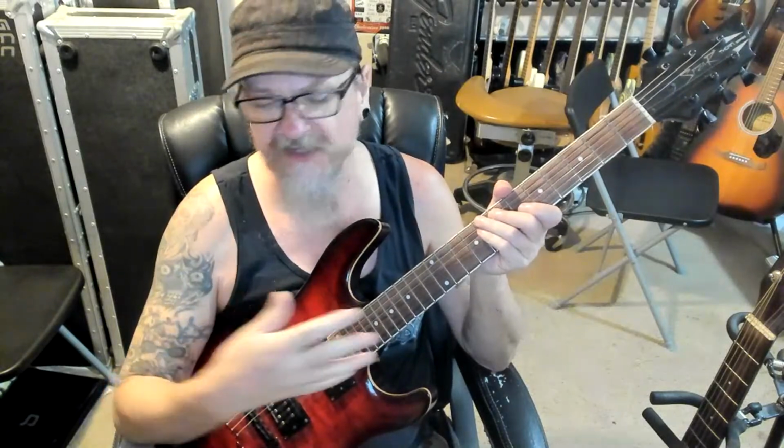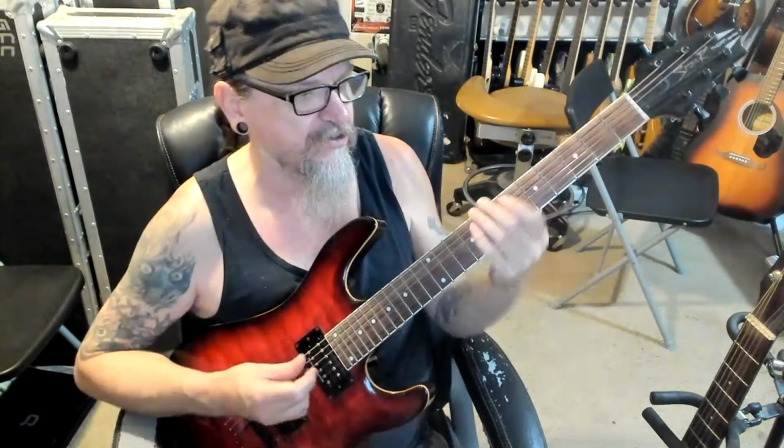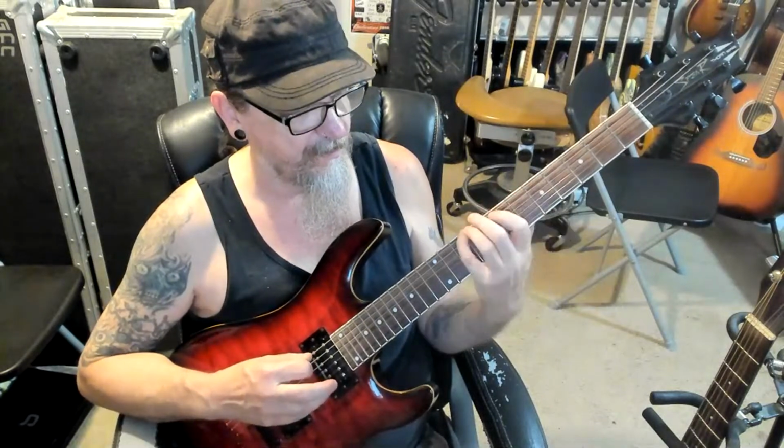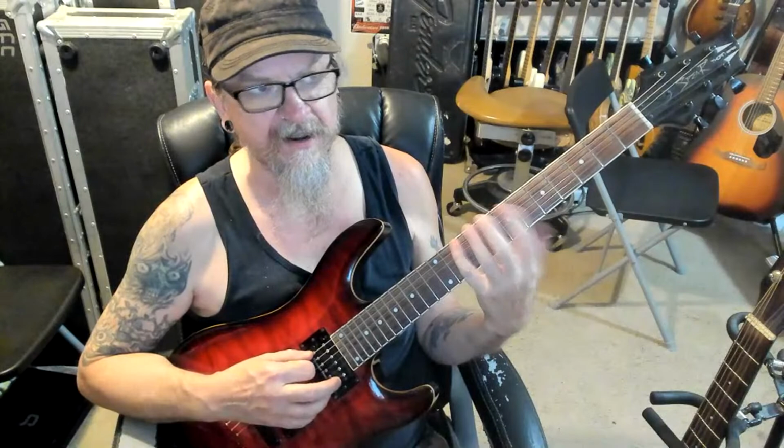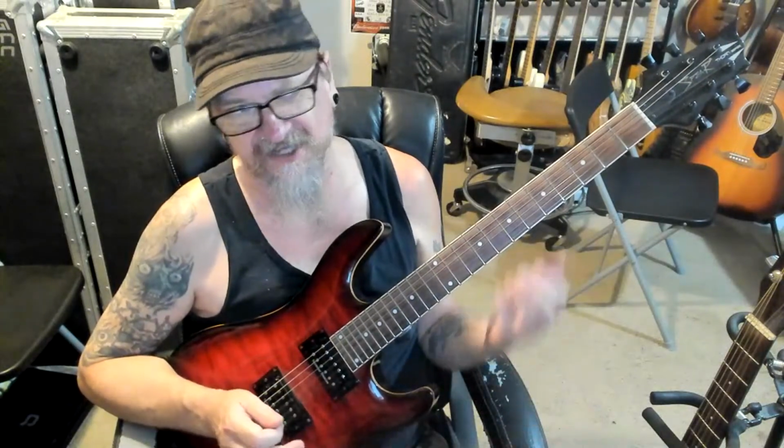Any of these examples are based on 2 strings at a time, so it could be done across any of the strings. I mean, you could go all the way down here. I never really do stuff like that. Not that there's anything wrong with it. It's just not what my fingers decide they want to do when I go to play.